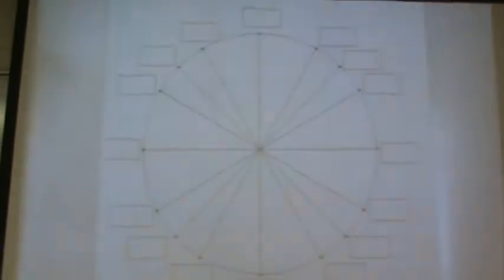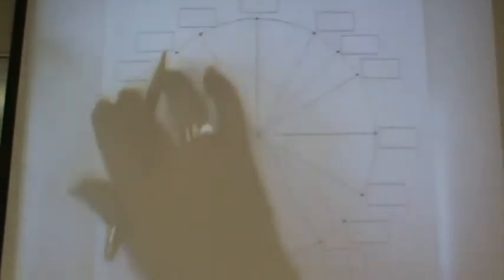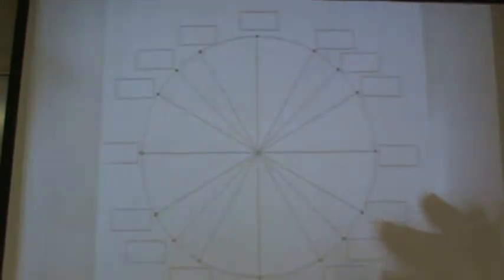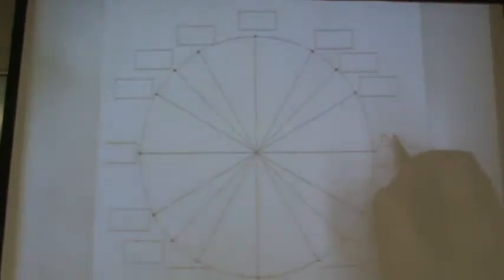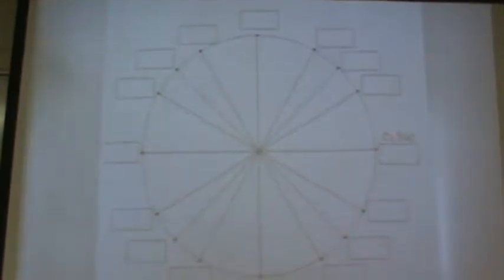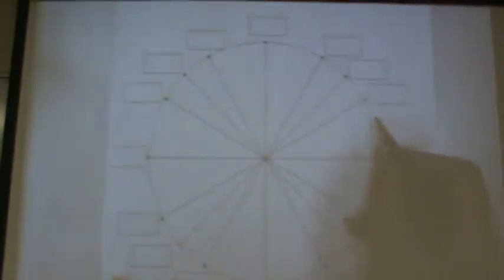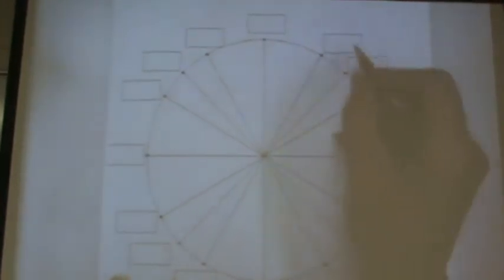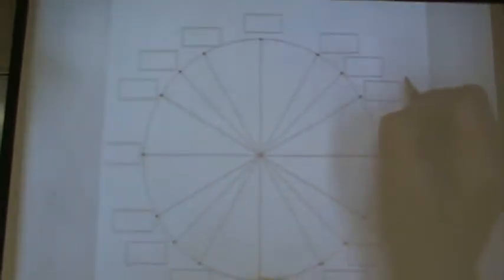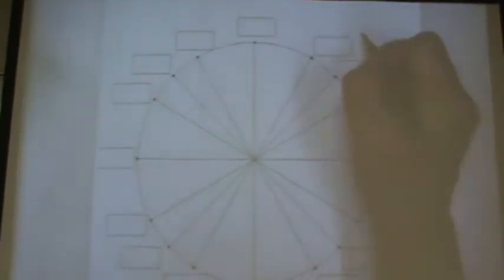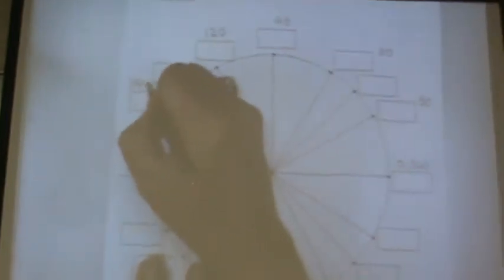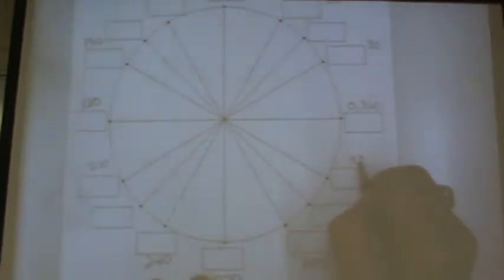Okay? So can you really quick go around this circle with me in degree measures? In other words, 0, 360. What do you do next? Go up 30. 30, 60, 90, 120, 150, 180, 210, 240, 270, 300, 330, and 360.